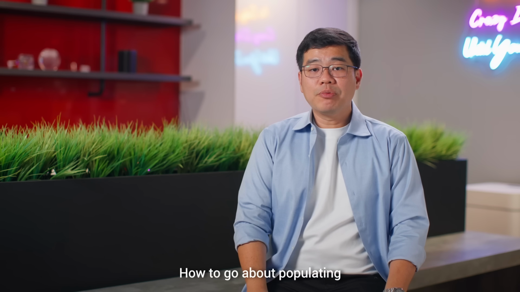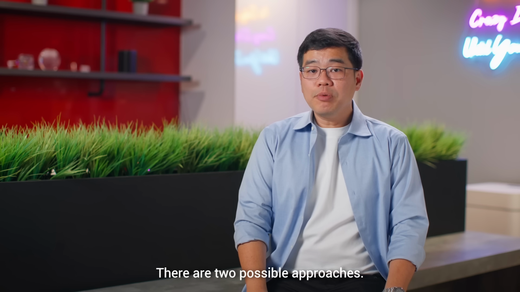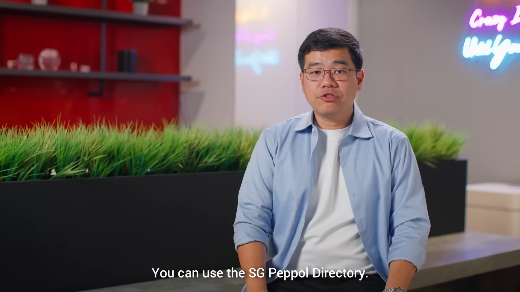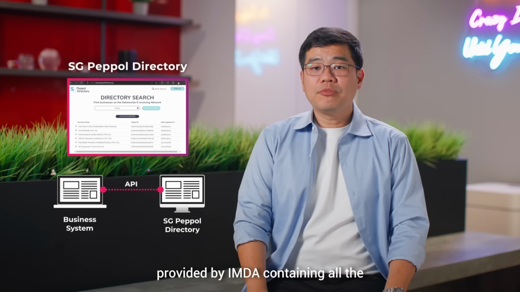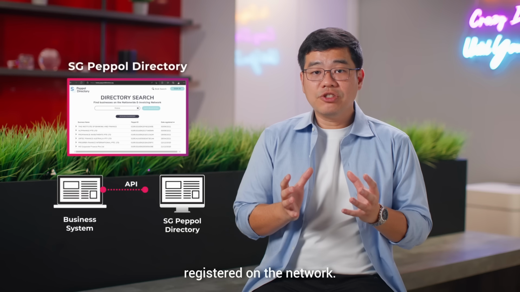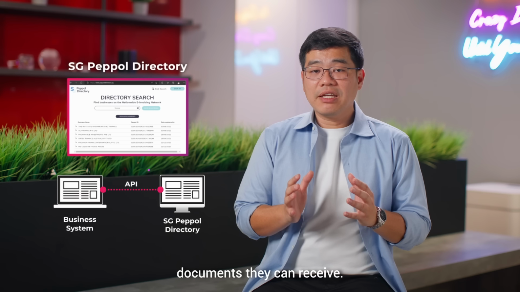How to go about populating the Peppol IDs in your system? There are 2 possible approaches. You can use the SG Peppol directory. The SG Peppol directory is an open website provided by IMDA containing all the Singapore businesses registered on the network. It also contains what documents they can receive.